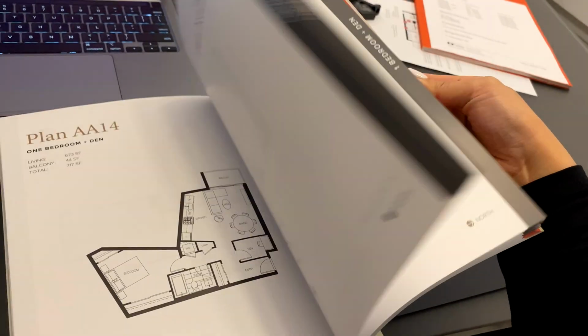This is what happens when you visit a sales center and you come home with books and books of brochures and information. It is overwhelming, so today what I like to do is show you how to read a floor plan. Let's dive right in.